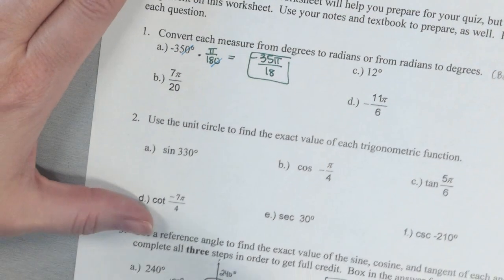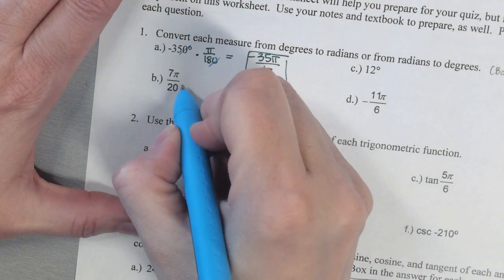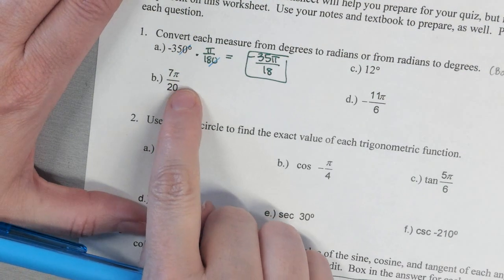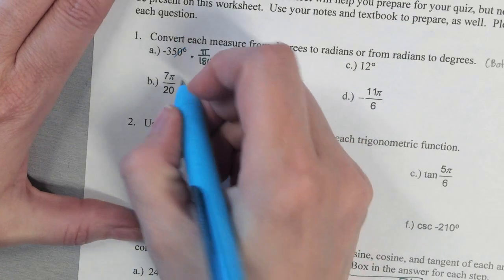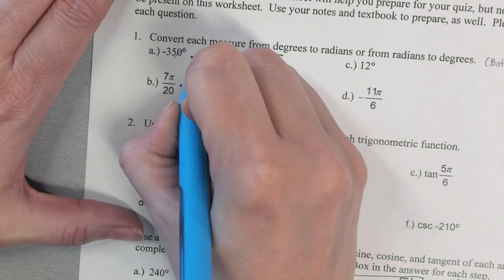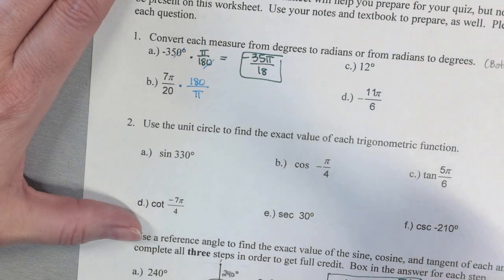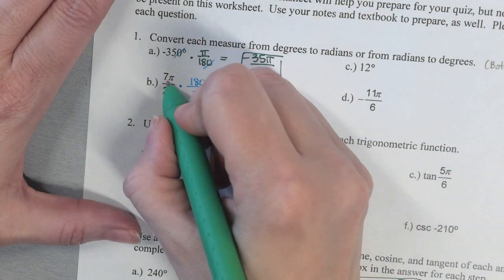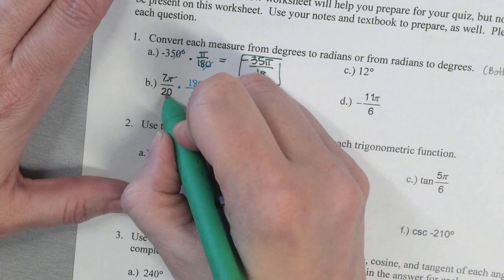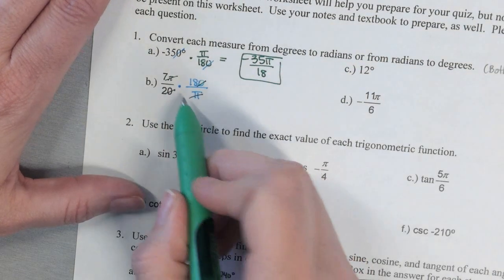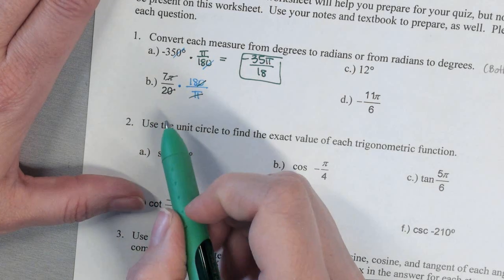Okay, for B, this is where you multiply. Notice it doesn't say radians. If it doesn't have a degree symbol, it is in radians. So you multiply by 180 over pi. So here, the pi's cancel out. Is there anything else you cancel out at this step? Yep, the zeros.